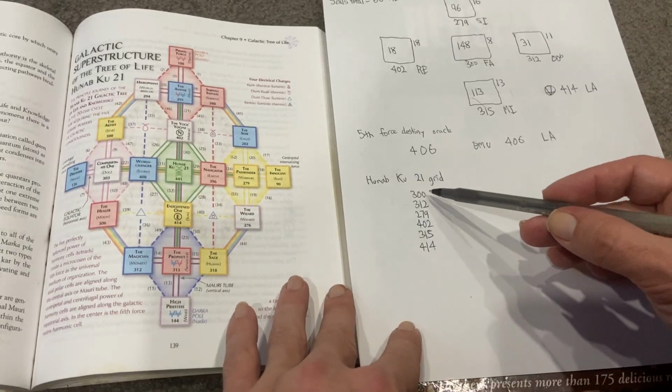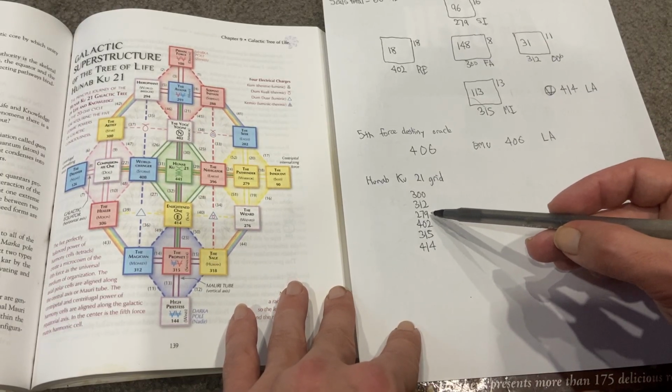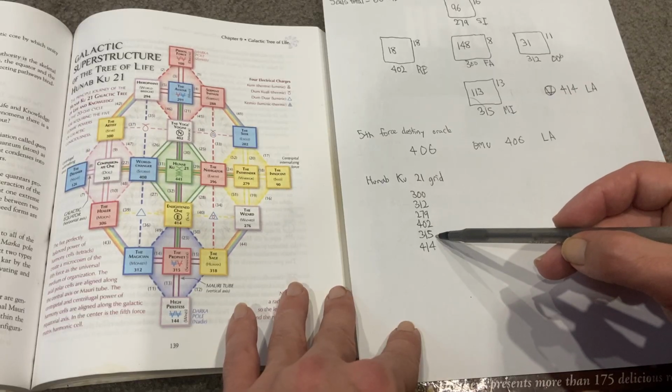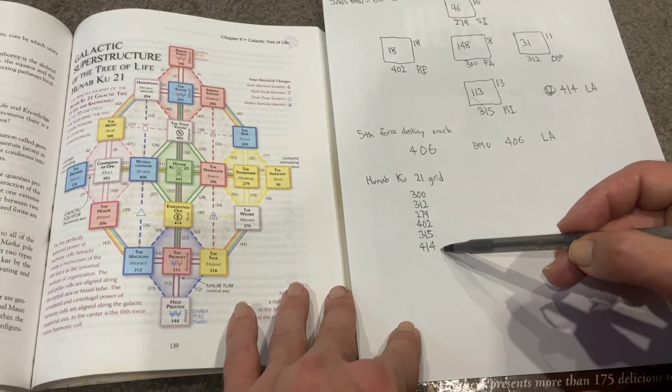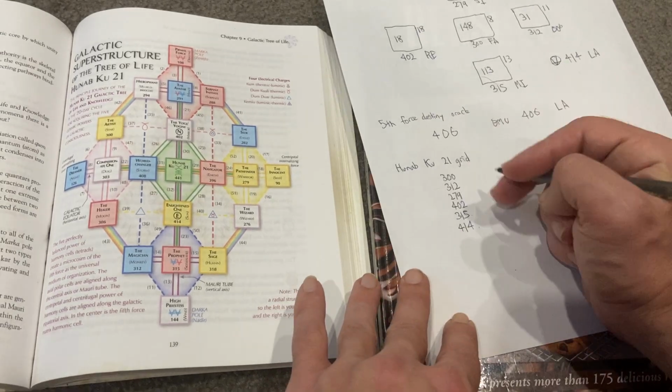So we add up 300 star, 312 monkey, 279 warrior, 402 mirror, 315 skywalker, 414 alpha.